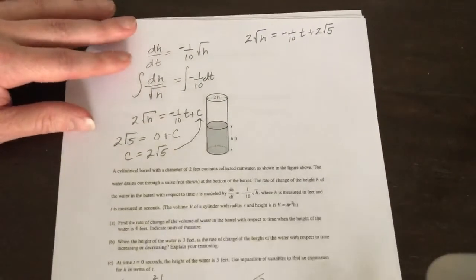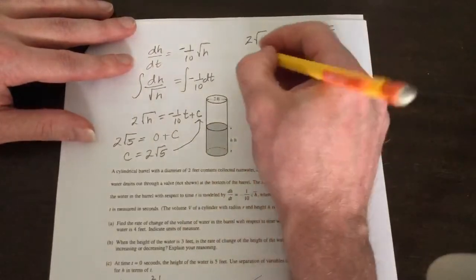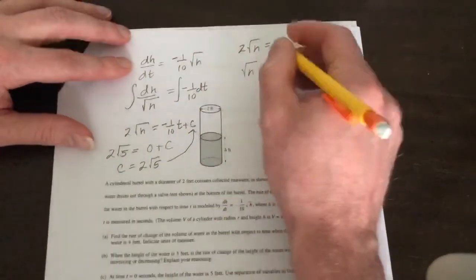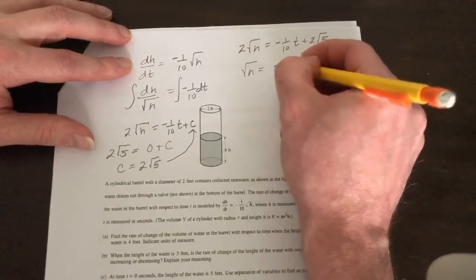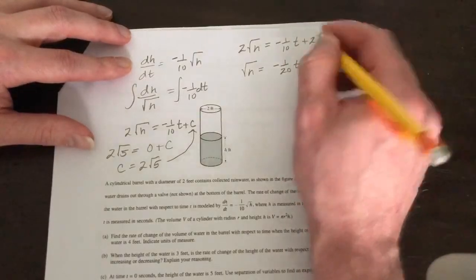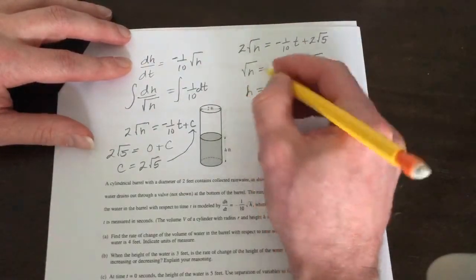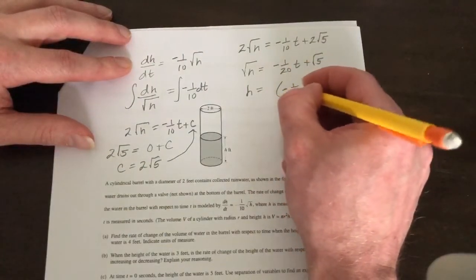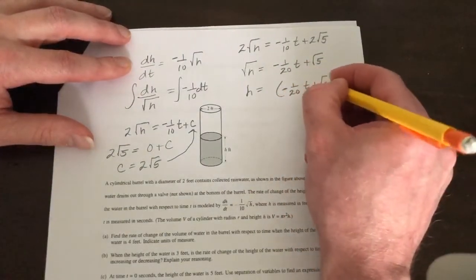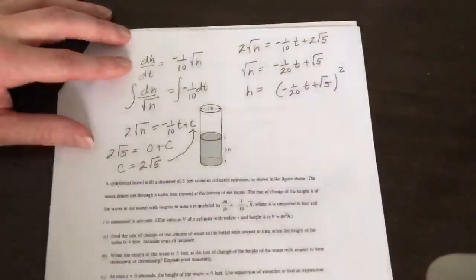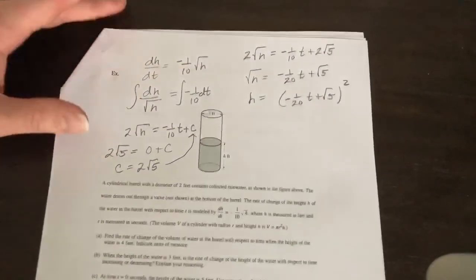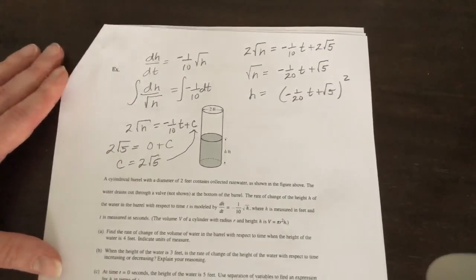Okay, so when we solve for h, we're going to divide both sides by 2. And then we're going to square both sides. And that is how we would do this free response question.